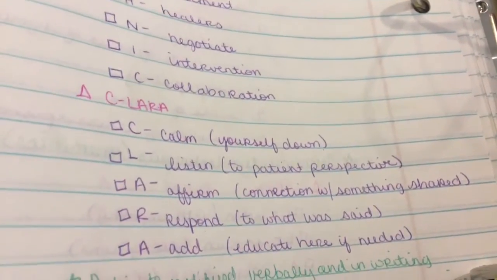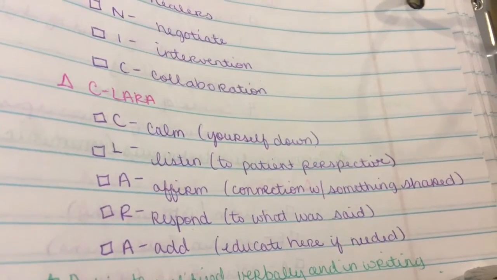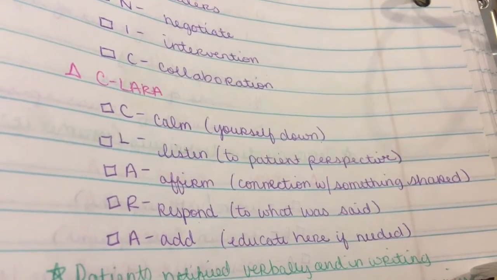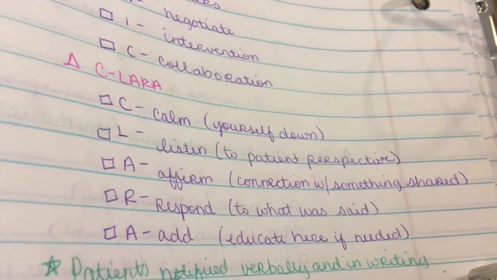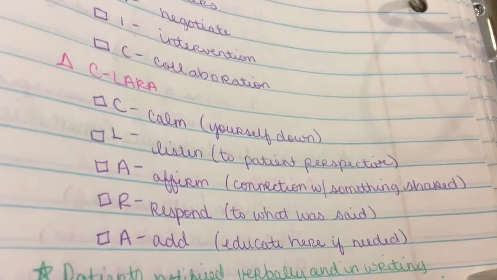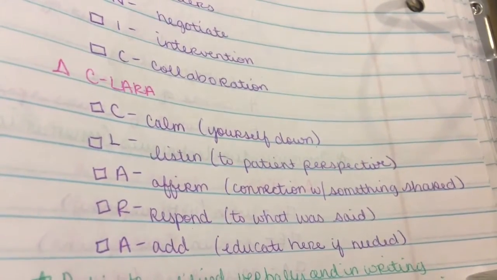Then we have CLARA. C is for calm yourself down. L is for listen to patient perspective. A is for affirm connection with something shared. R, respond to what was said. And A, add, which is where you would educate if needed.